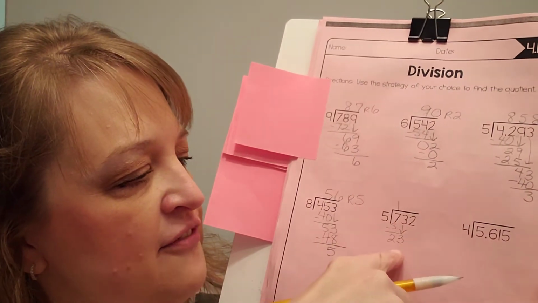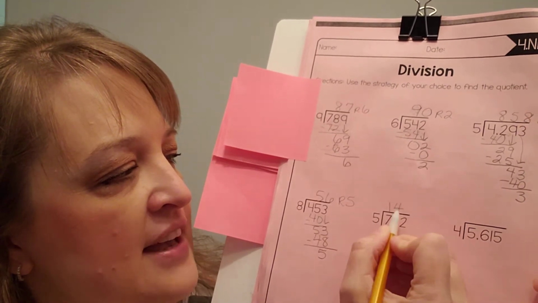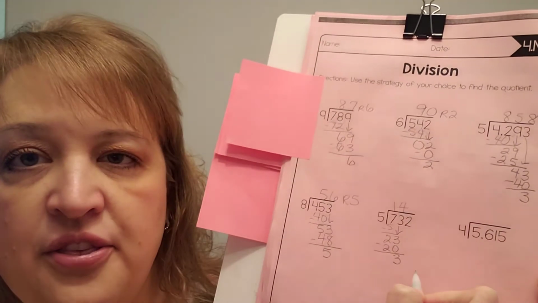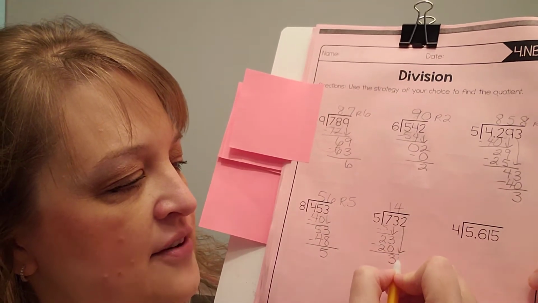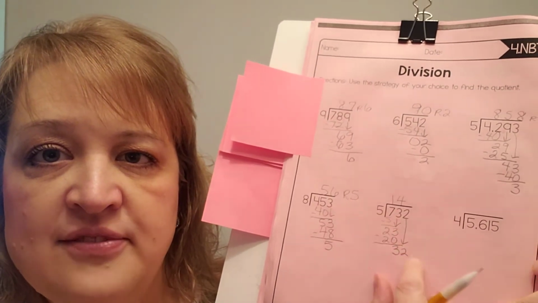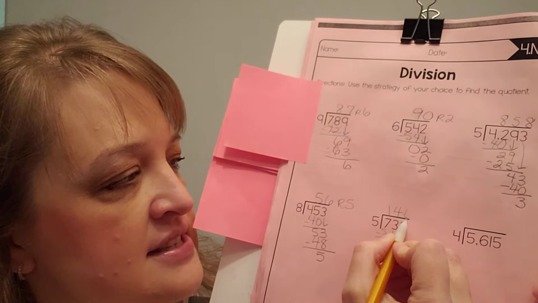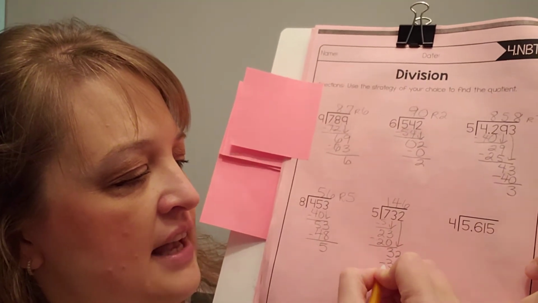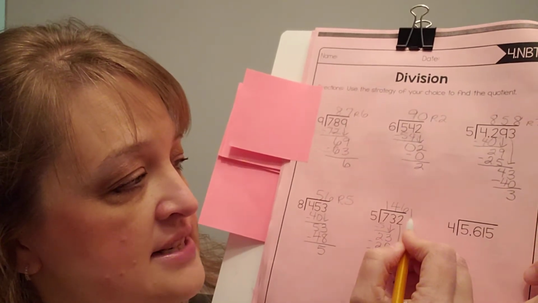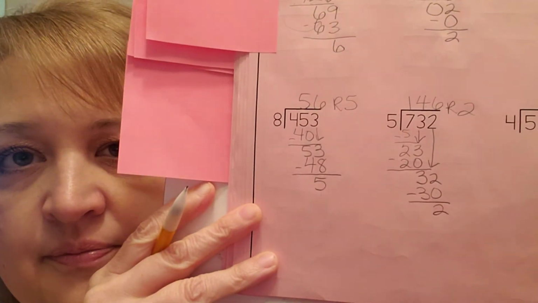All right, now how many 5s are in 23? Well, there are 4 because 5 times 4 is 20. I'm going to subtract and get 3, and I'm going to bring down the 2. Now I ask myself, how many 5s are in 32? 5 times 6 is 30, and I subtract and get 2. There's no other numbers to bring down, so I have 146, remainder 2.